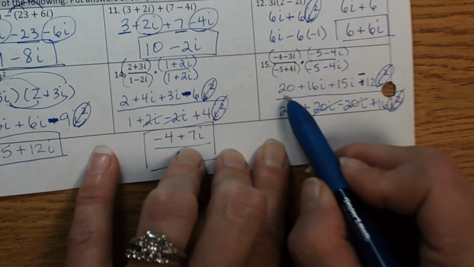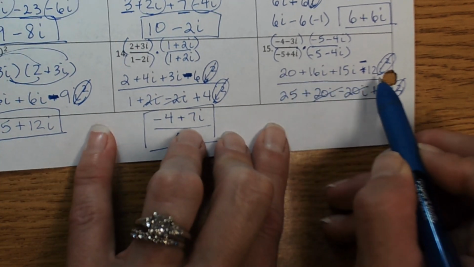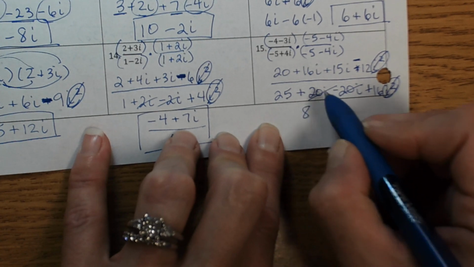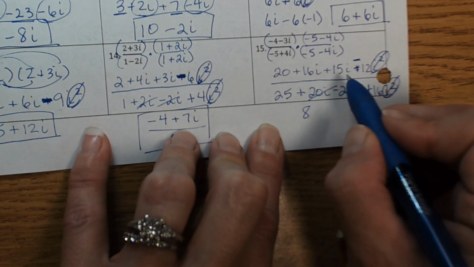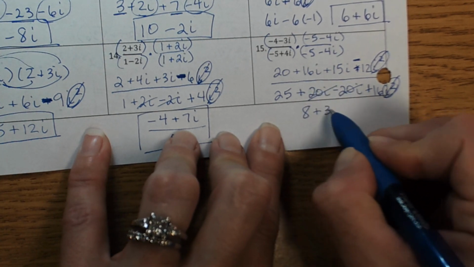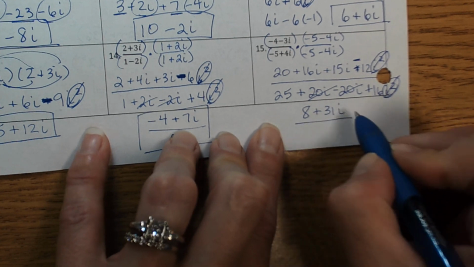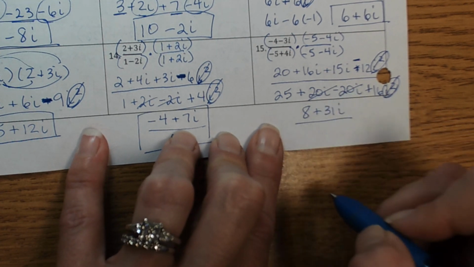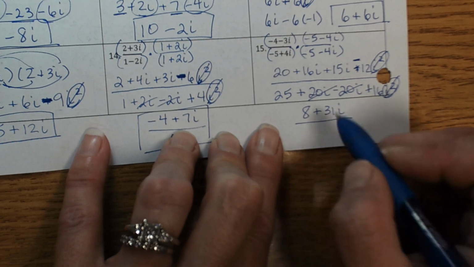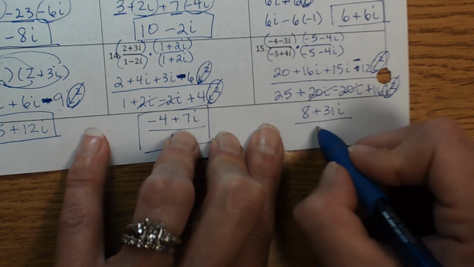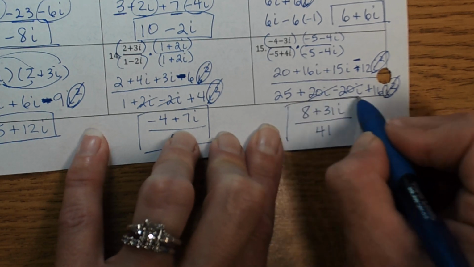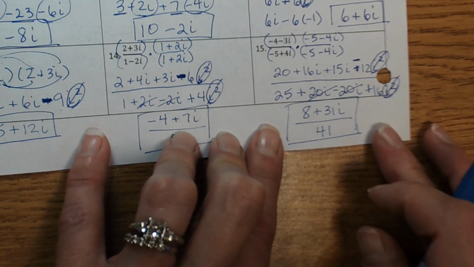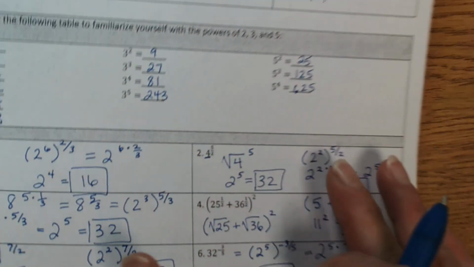So again, combine my like terms. 20 minus 12 is 8. 16i plus 15i is 31i over, again, we saw those i terms canceled out like they were supposed to, and then 25 plus 16 is 41. Okay, so that wraps up our lesson on complex numbers and rational exponents.